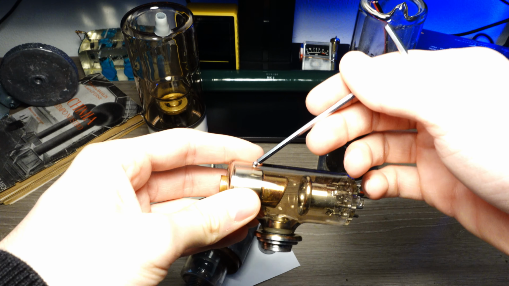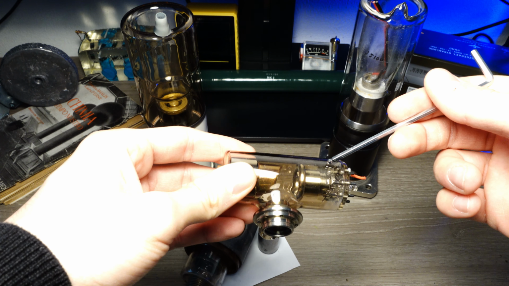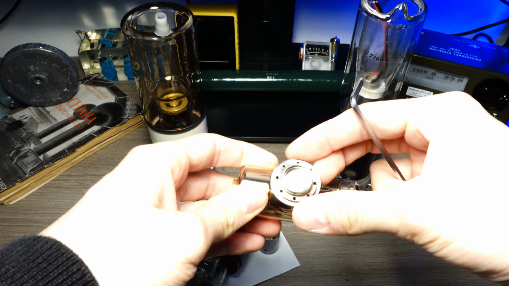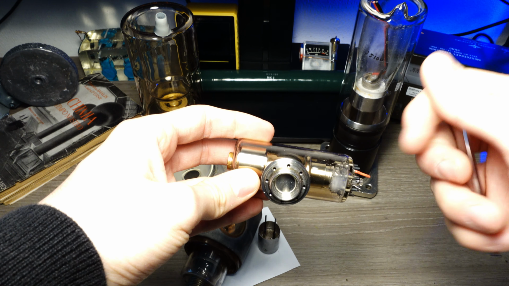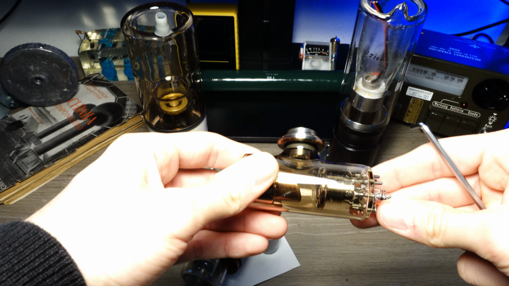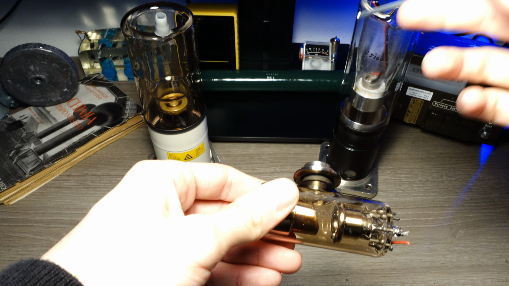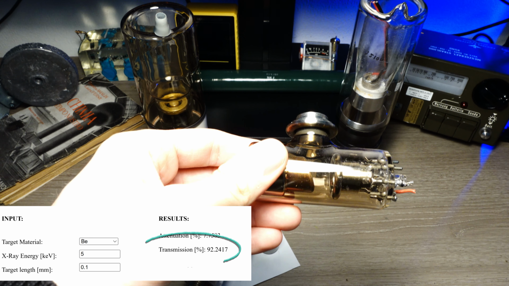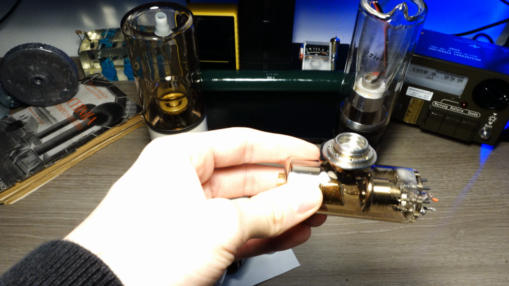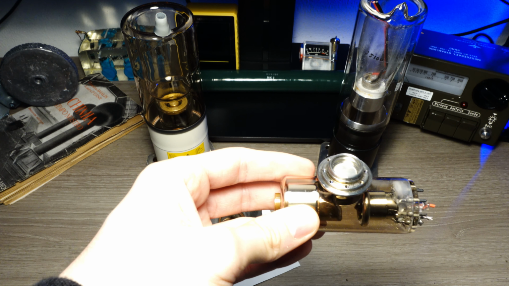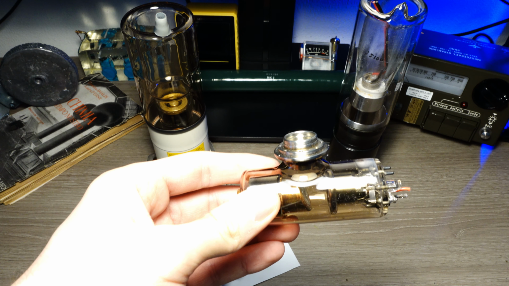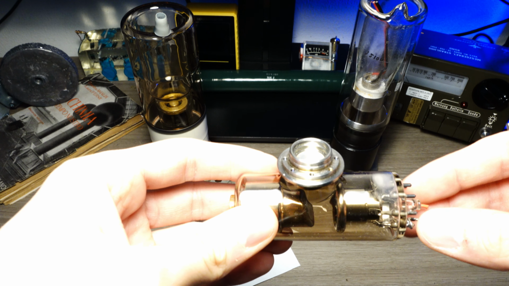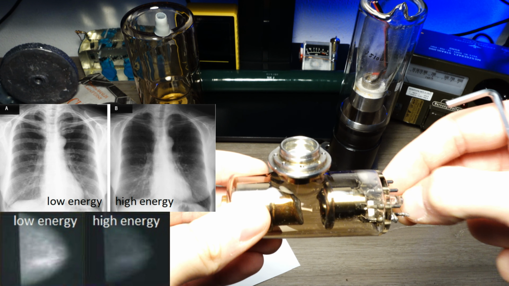So you have the anode at a high potential, the cathode grounded, and the electrons strike it and emit X-rays. But here you have a beryllium window. This gray beryllium here is just there to let even the lowest energy X-rays pass, because beryllium is almost transparent to even low energy X-rays. And so this tube can be used for different applications, for example mammography, in which soft tissue needs to be analyzed, and so lower energy X-rays are required to have a higher contrast.